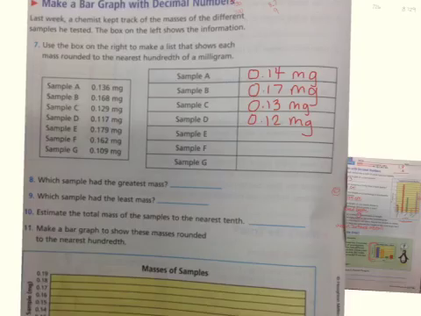I started filling in this table, just for the sake of time. A chemist kept track of the masses of the different samples he tested. The box on the left shows this information. In the box on the right, we are rounding the mass measurements to the nearest hundredth to help us with graphing them. I already did the first 4, but I wanted to start with sample E, and I'm looking at the hundredths, the numbers that I'm putting the little dot under. Then I'm moving to the right and looking at the next number.